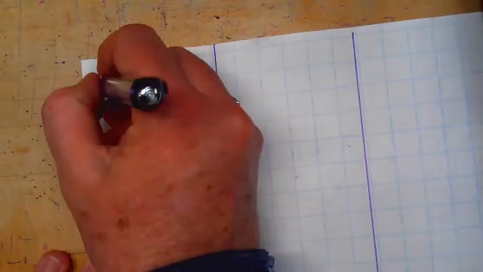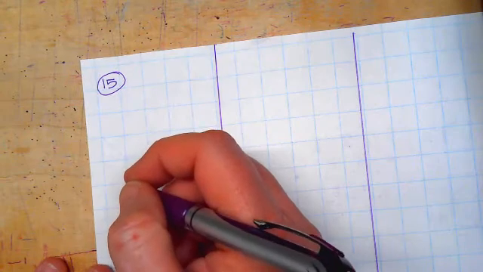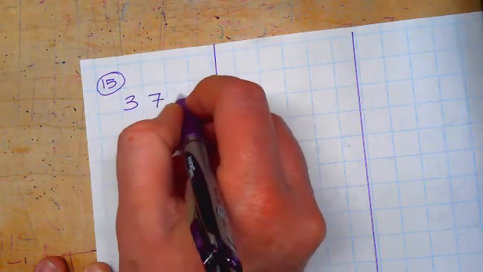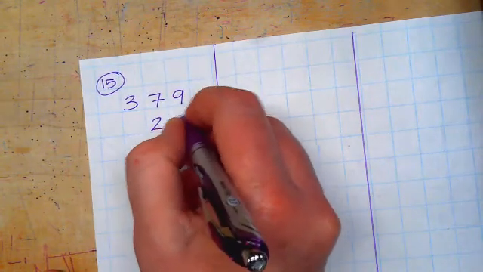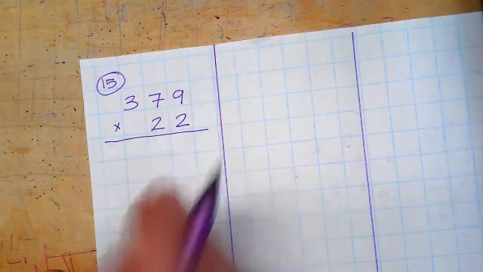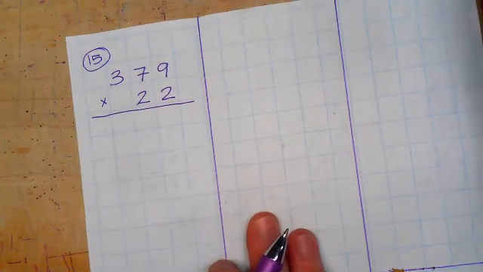Okay, so let's look at problem number 15. We're starting out with 379, and we're multiplying by 22. I like to use graph paper when I do this.